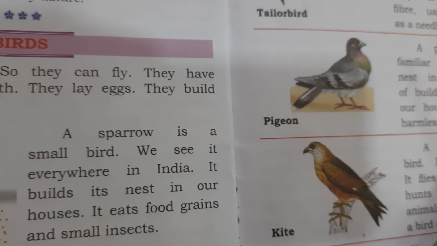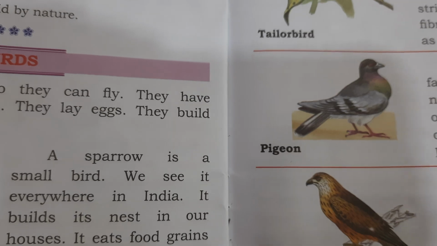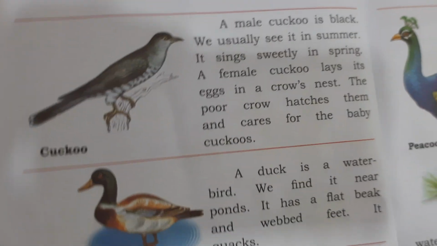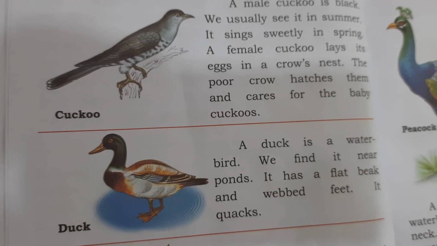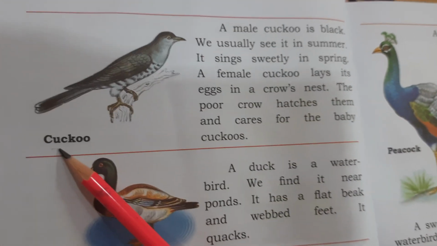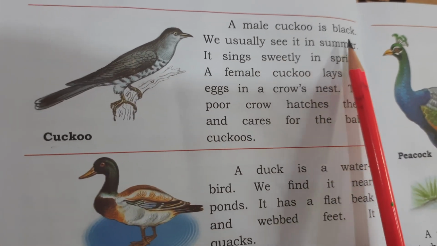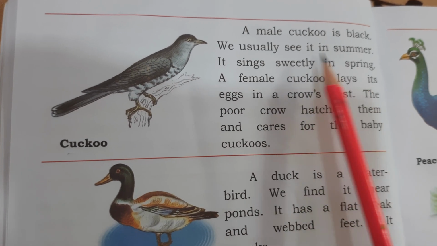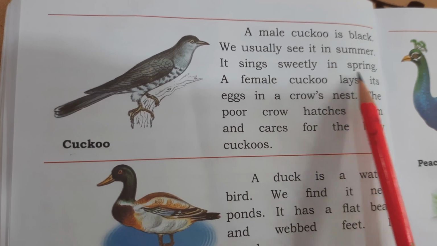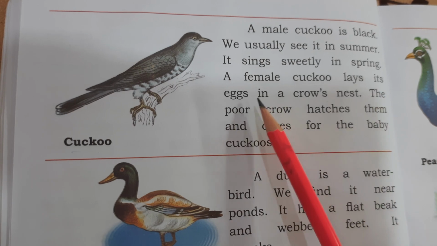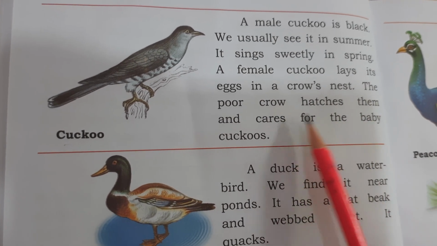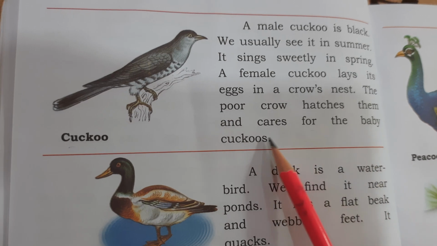Next, cuckoo. A male cuckoo is black. We usually see it in summer. It sings sweetly in spring. A female cuckoo lays its eggs in a crow's nest. The poor crow hatches them and cares for the baby cuckoos.